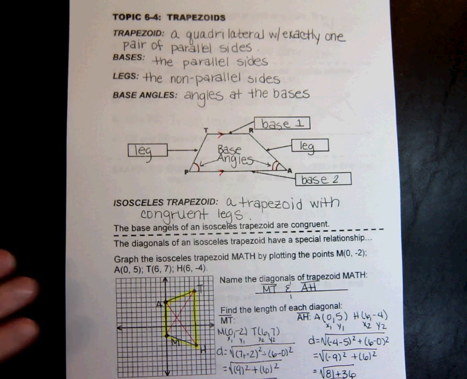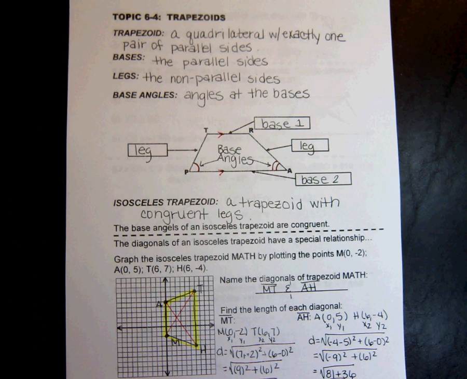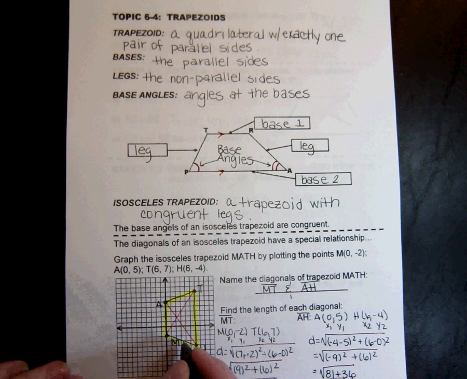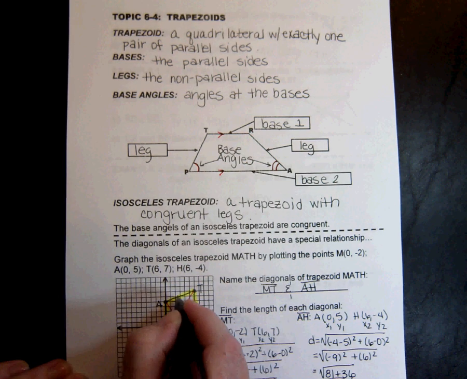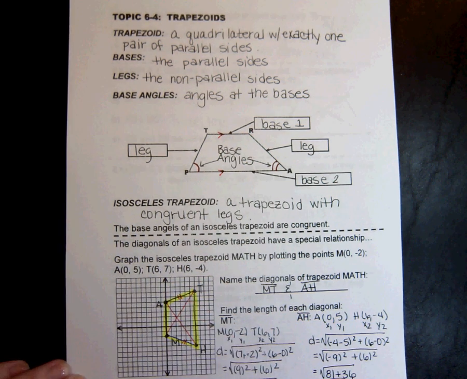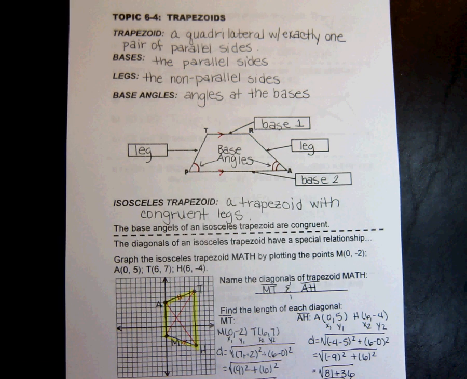We would want to find the lengths of both of these diagonals, because the theorem is that if the diagonals of the trapezoid are congruent, then it is an isosceles trapezoid, and you would be able to mark these two legs as congruent. So using the distance formula, we will discover that the square root of 117 is the diagonal MT, and the square root of 117 is diagonal AH. Therefore, this trapezoid would be considered isosceles.